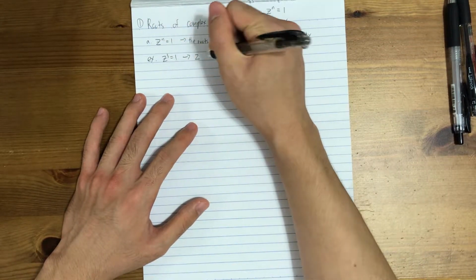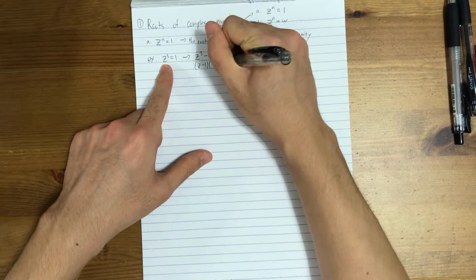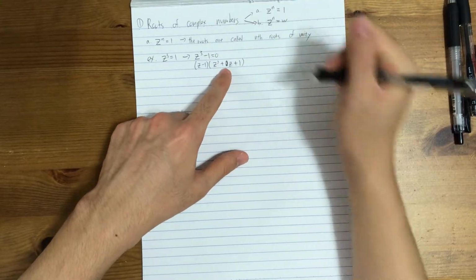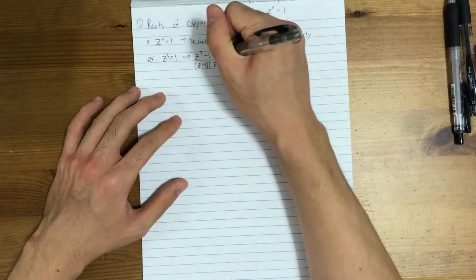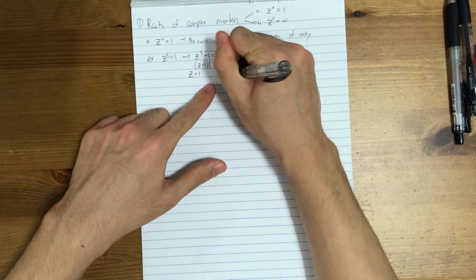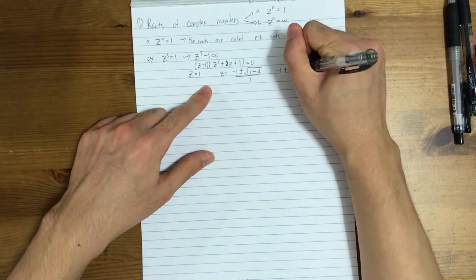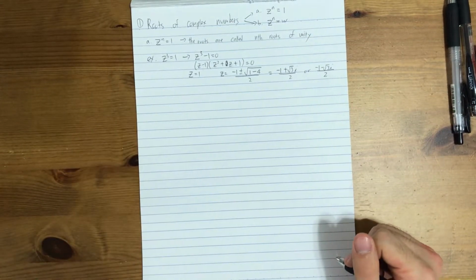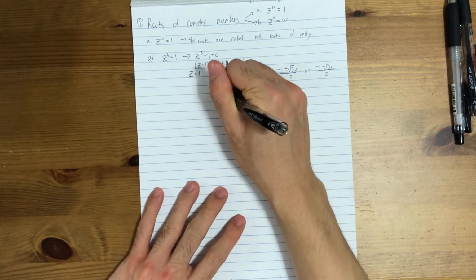So for this one, we can just directly use what we know. Factor theorem, right? So we can factorize this cubic equation into z minus 1 and z squared plus z plus 1. So that means we have a root equal to 1, or, using the quadratic formula, this or that.